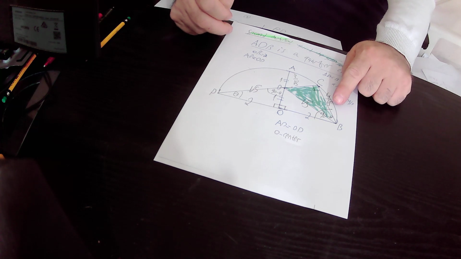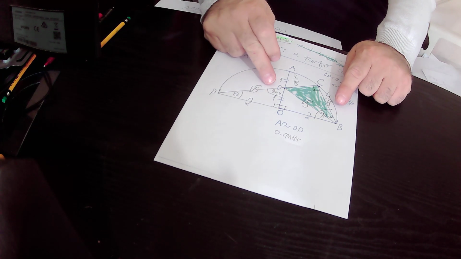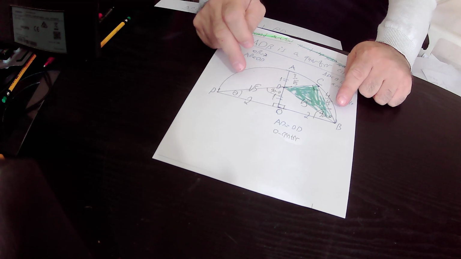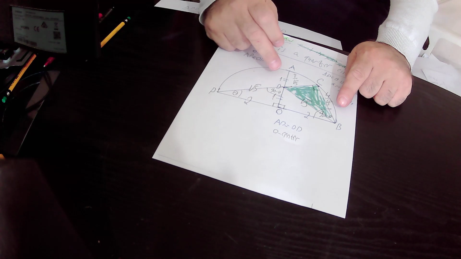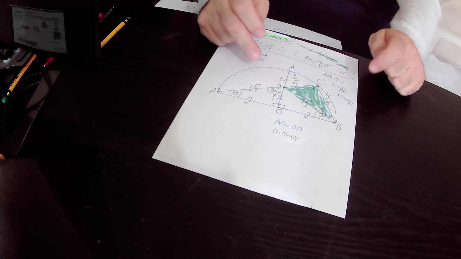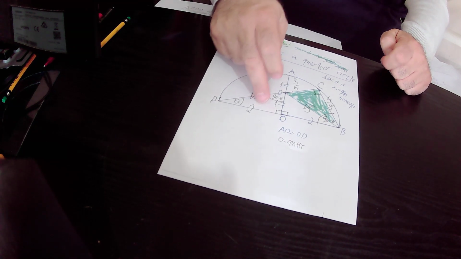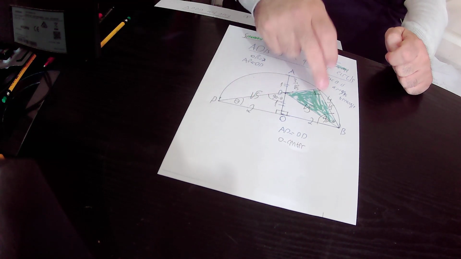So this angle must be equal to 90 degrees minus theta, exactly for the same reason that this angle must also be equal to 90 degrees minus theta, in order to complete the sum of the angles in this right triangle to 180 degrees. This angle must be equal to 90 degrees minus theta. Then we proved that the right triangle POD is similar to the right big triangle, triangle PCB.